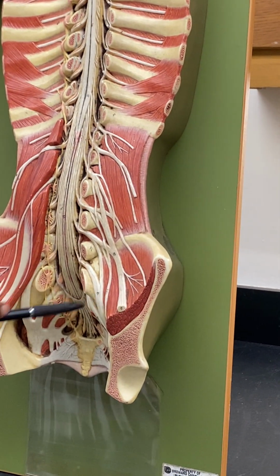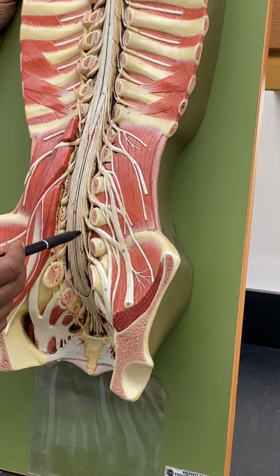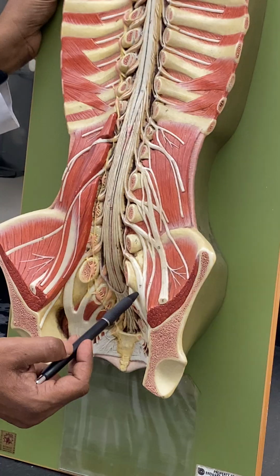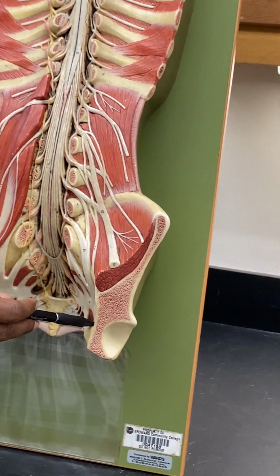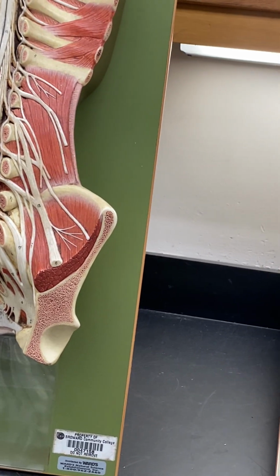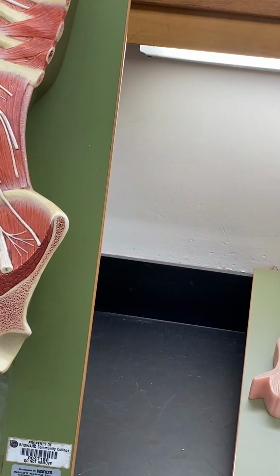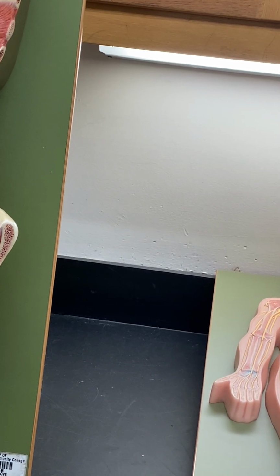And from the sacral area, you can see a nerve coming out. This is called the sciatic nerve. You might have heard about sciatica. Sciatica is when you have shooting pain extending from the lower back down to the lower part of the leg.